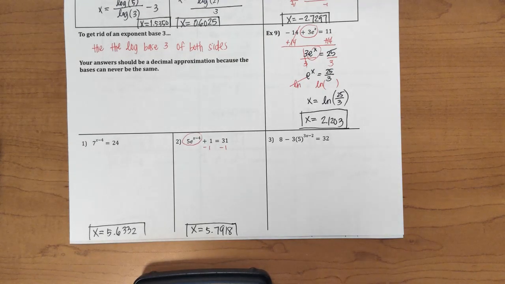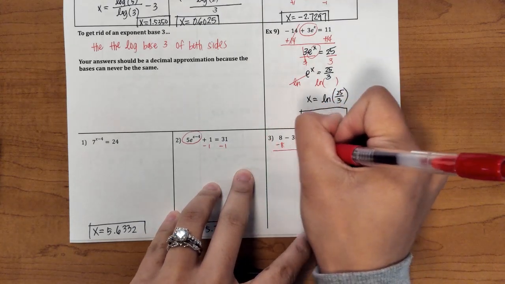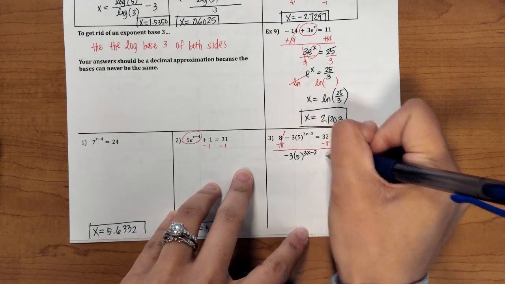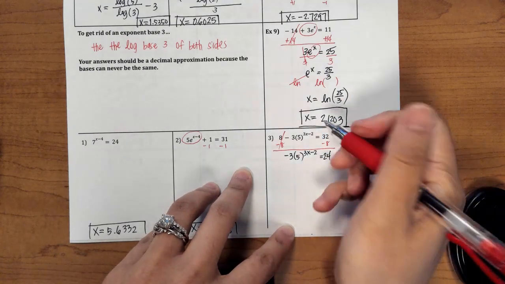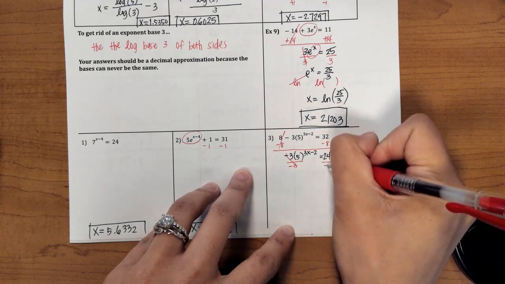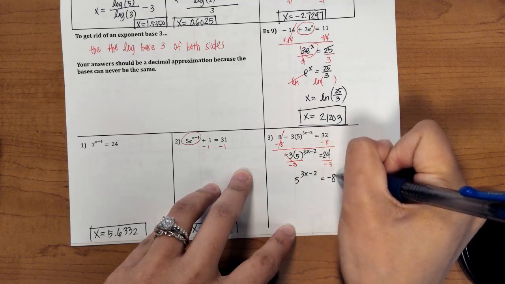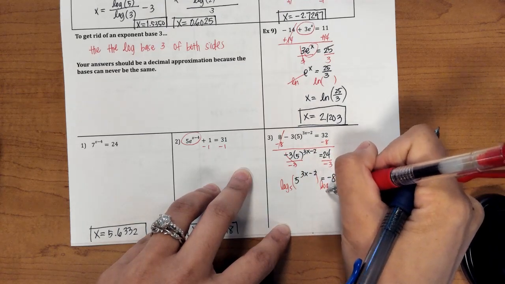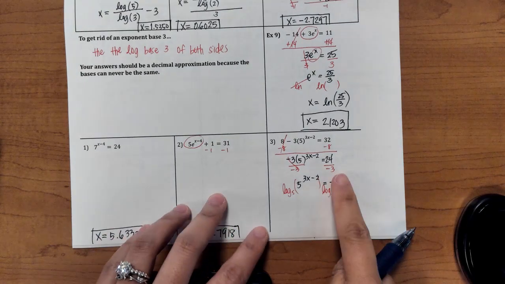Okay, so when you try number 3, you're going to realize that you're going to get a non-real answer. Because what happens is, we're going to go -8, -8. And then we have -3, 5 to 3x minus 2 equals 24. And if I divide 24 by -3, I get 5 to the 3x minus 2 equals -8. Okay, let's keep going. We'll take the log base 5 of both sides. And we'll realize that you can't take the log of a negative number.